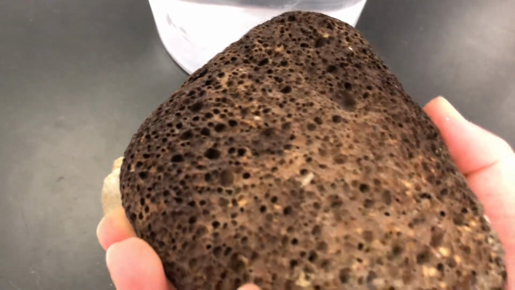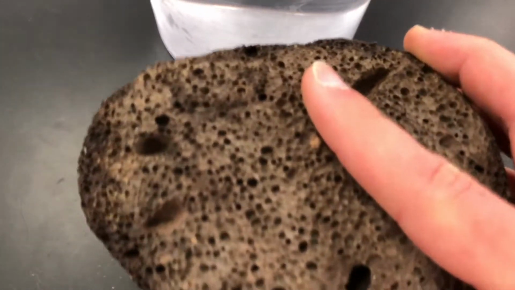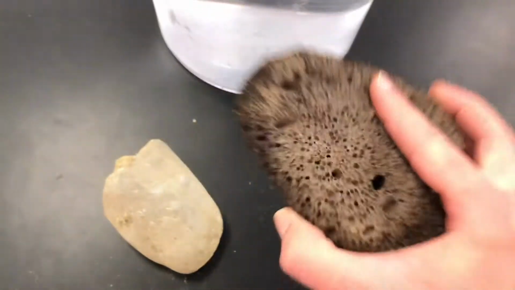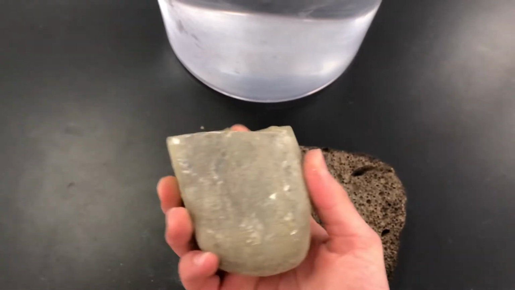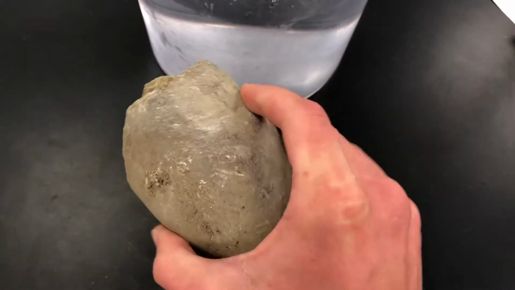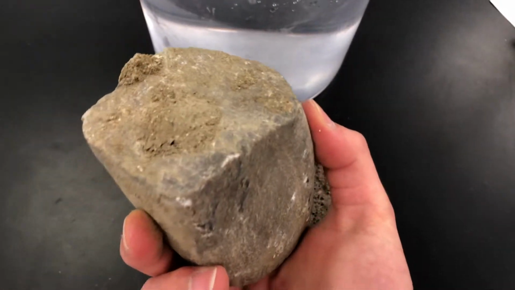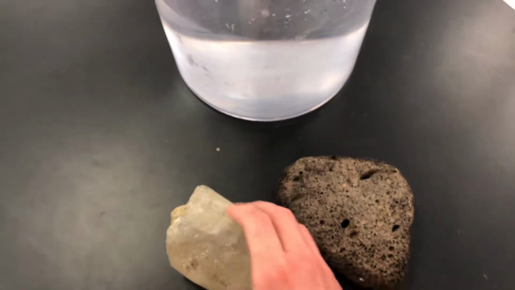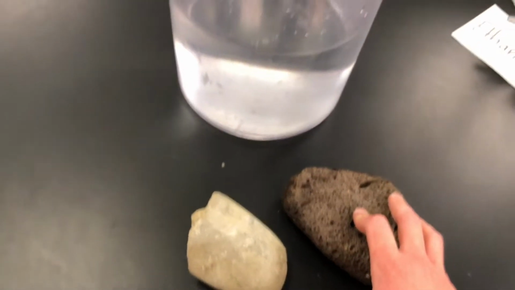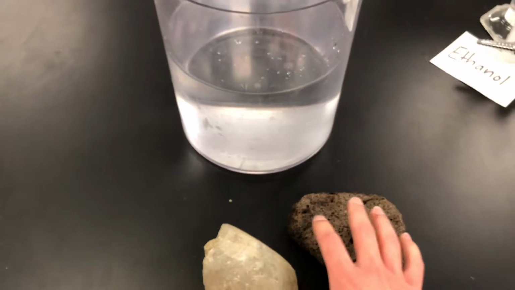This one clearly has some holes. It's a little more porous. Kind of looks like if you took SpongeBob and made him into a rock. Whereas this is just like a regular rock that you'd find out in, I don't know, in your backyard or something. So take a minute and try and come up with a hypothesis as to what you guys think is going to happen when these rocks get tossed in water.